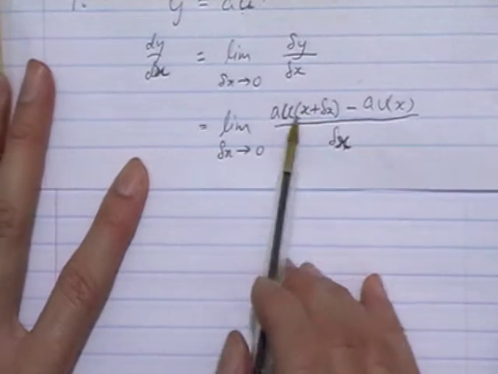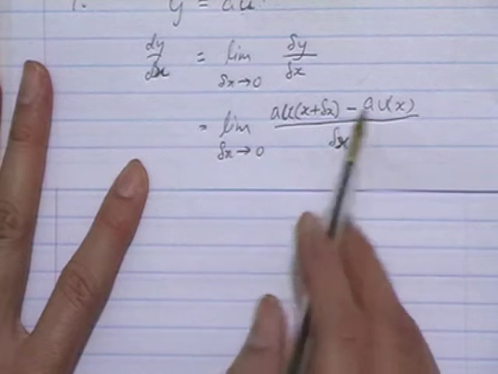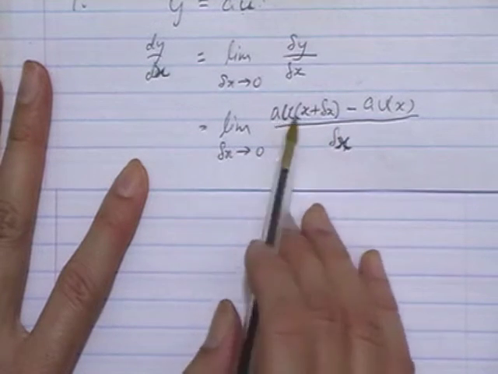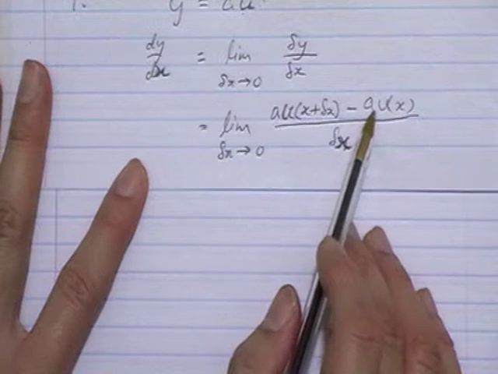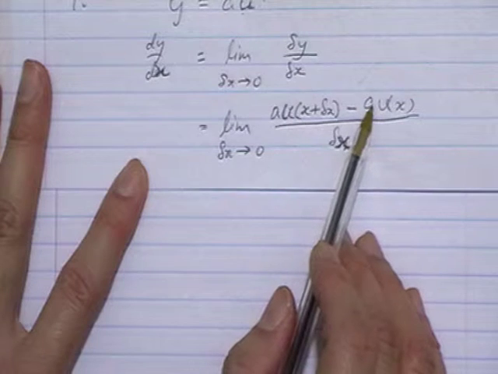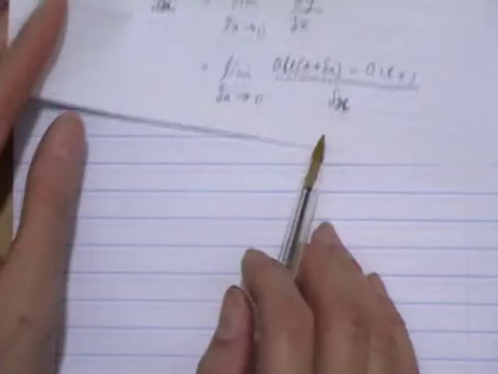All right. To go to the next step, we notice that there is a common factor of a, which we can factor out.